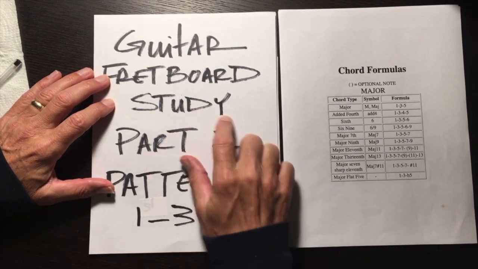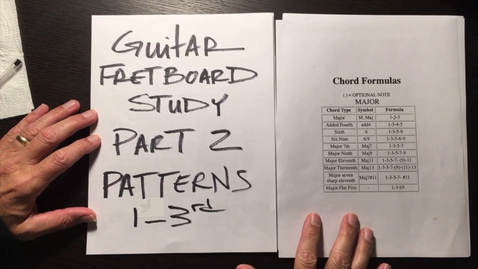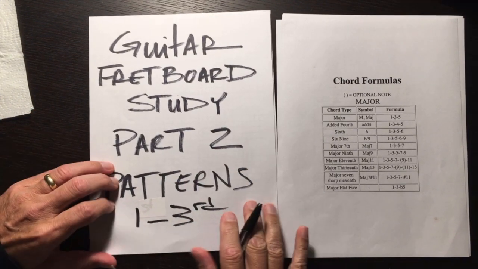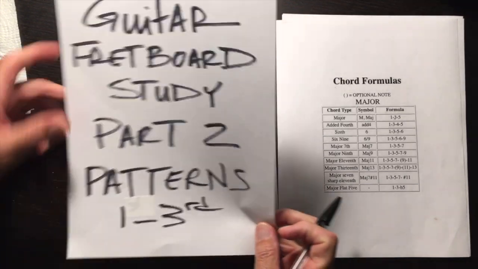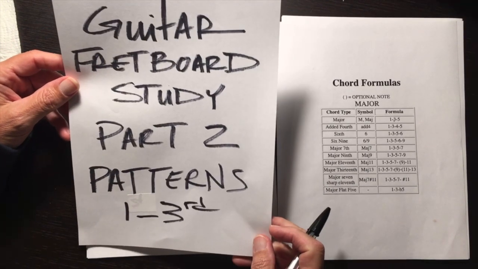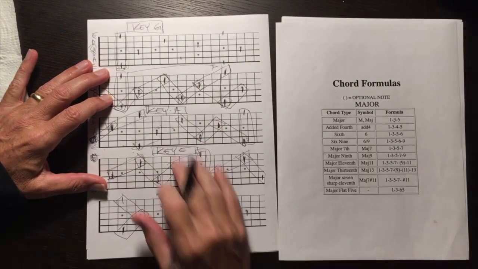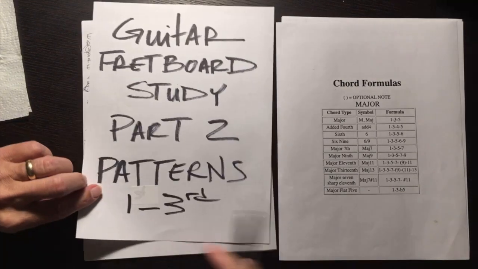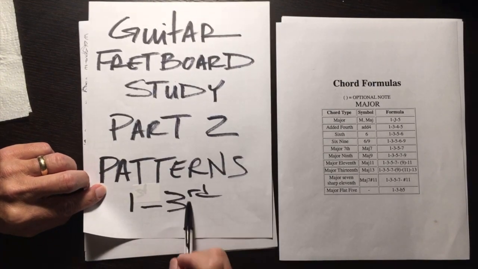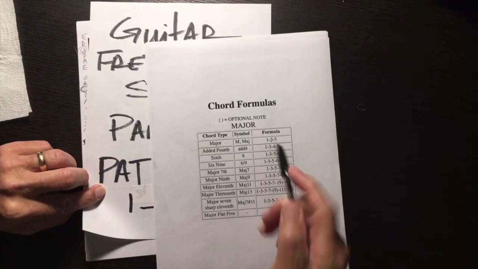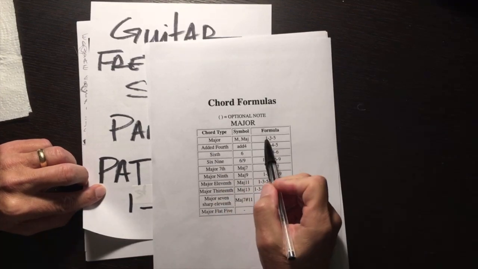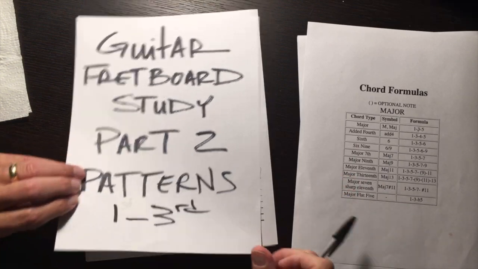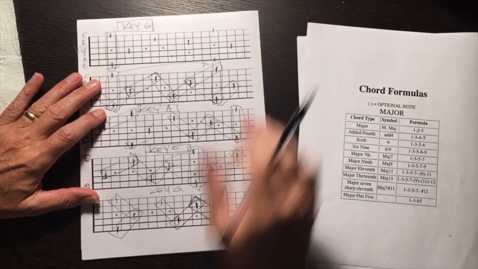Guitar fretboard study part 2. I'm going to follow up from part 1 and explain, or at least work with you to explain a little bit more about patterns and identifying the third in the chord formula of the 1 and the 3, and show you how to work that out.